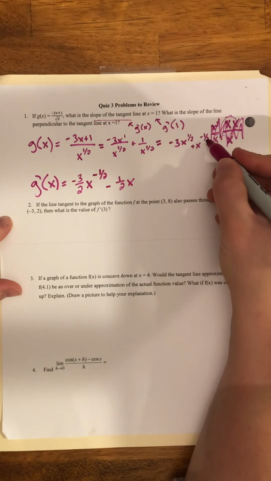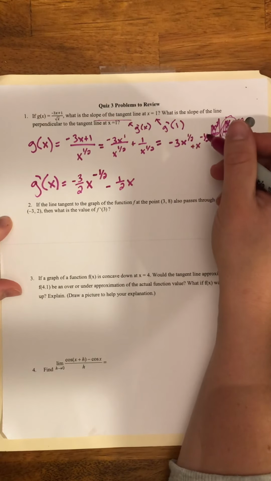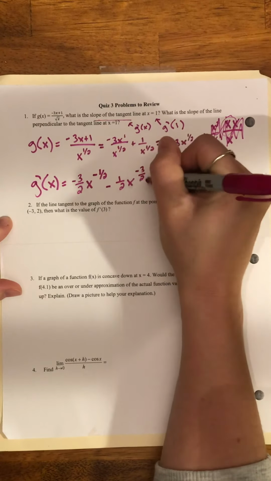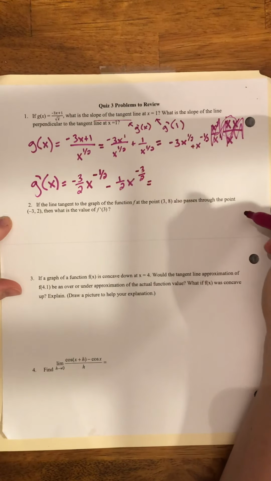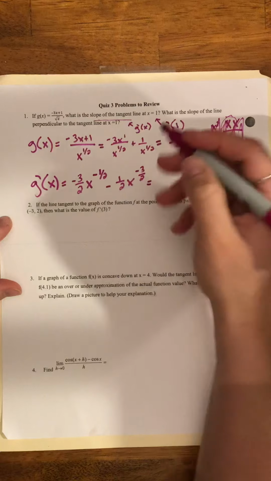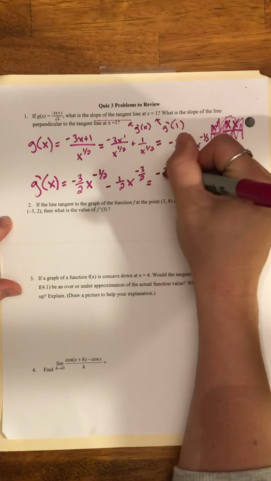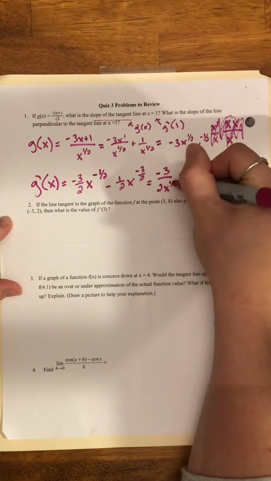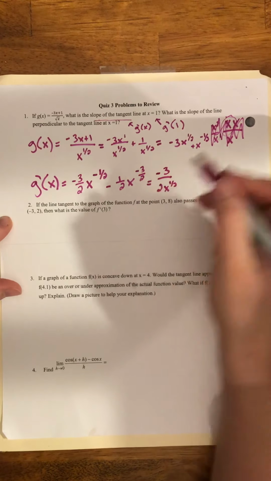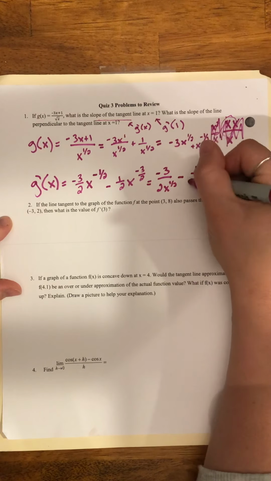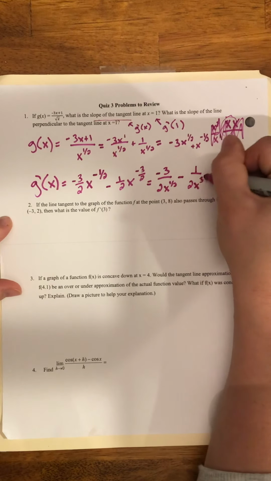Negative 1/2 minus 1 would be negative 1/2 minus 2 over 2, which is negative 3 over 2. And then I don't just want to stop there and substitute 1. I want to actually simplify this a little so that when I'm substituting, I don't make an easy mistake. So I'm going to rewrite this as x to the 1/2. Over here, I'm going to rewrite it as minus 1 over 2 x to the 3/2.